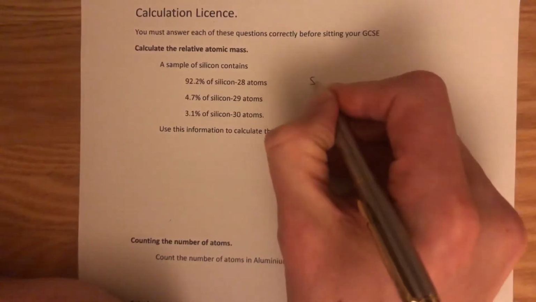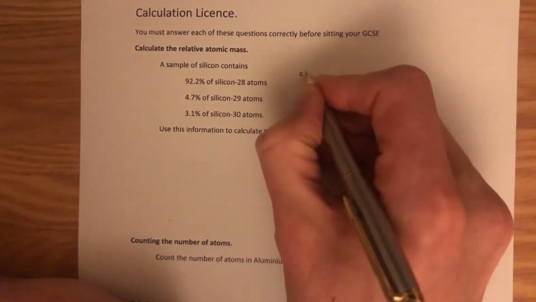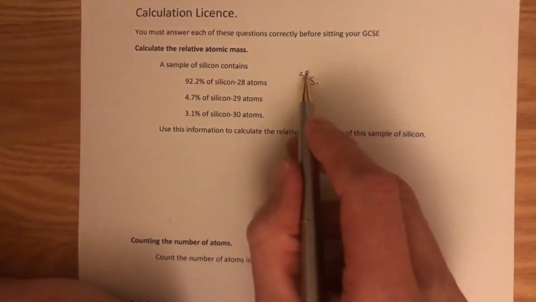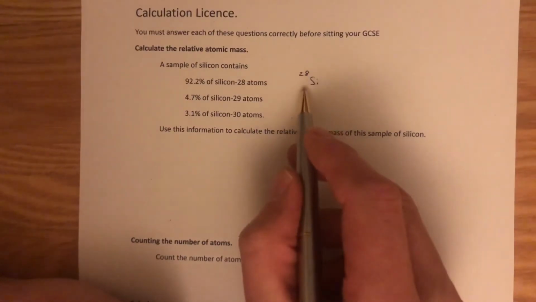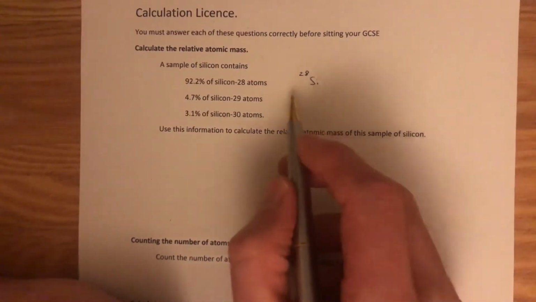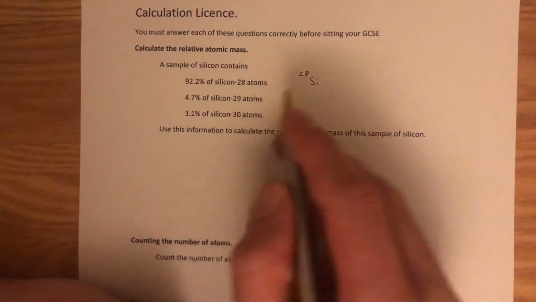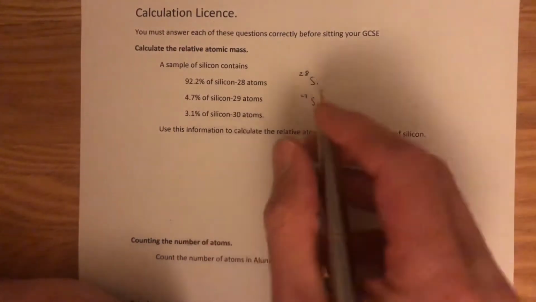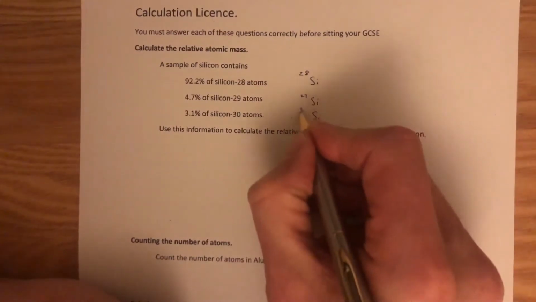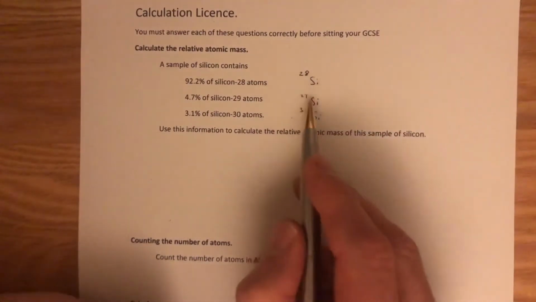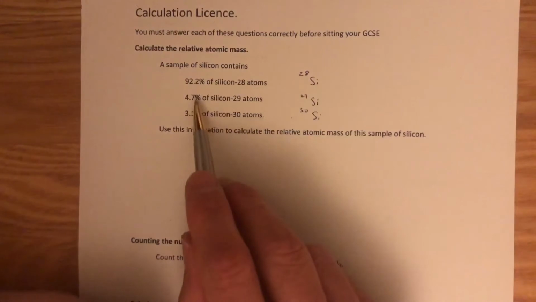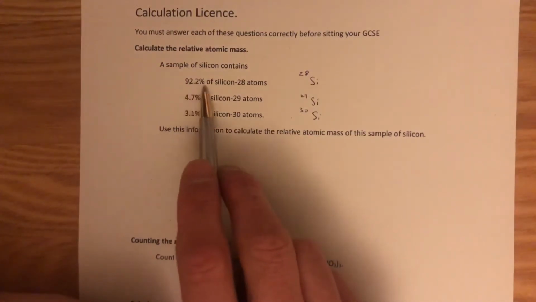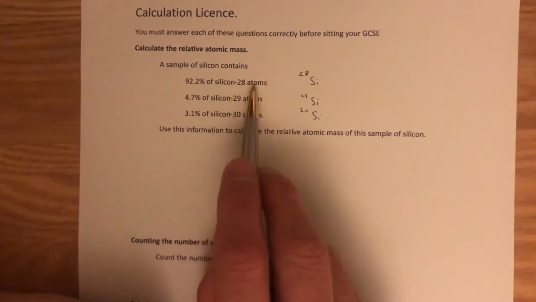You often would see that written on the periodic table, or more normally with silicon and the mass number appearing at the top, 28. Atomic number would be down the bottom, mass number at the top. So we've got silicon-28, silicon-29 and silicon-30. Now, we can look at this and we can see most of the atoms are silicon-28 atoms.